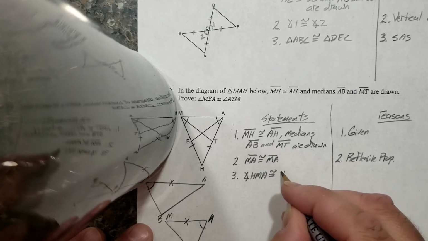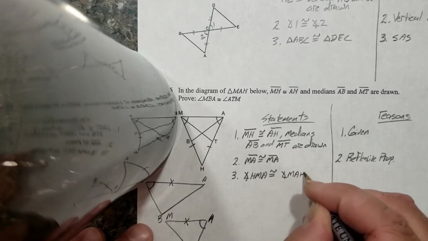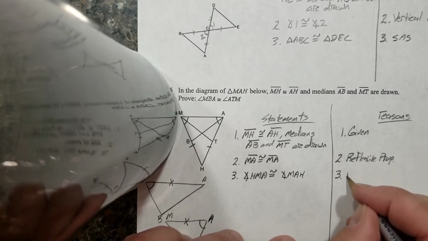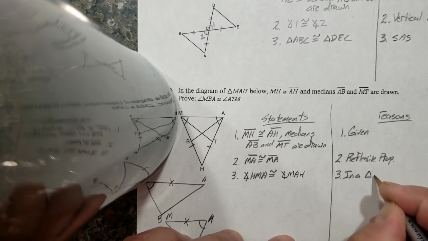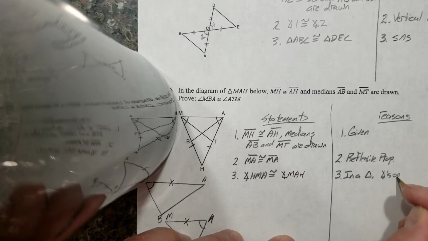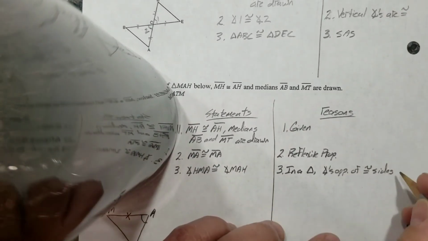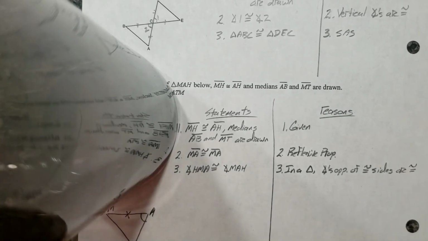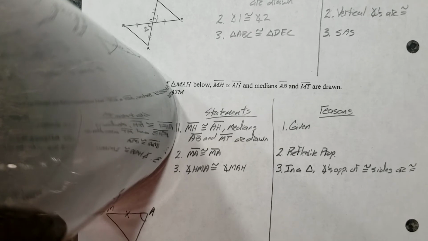Angle HMA is congruent to angle MAH, and that is in a triangle, angles opposite of congruent sides are congruent. Okay? It's an isosceles triangle, and those are your base angles.